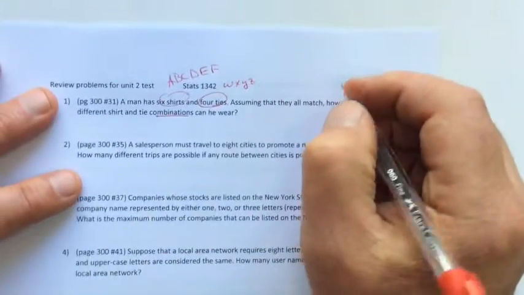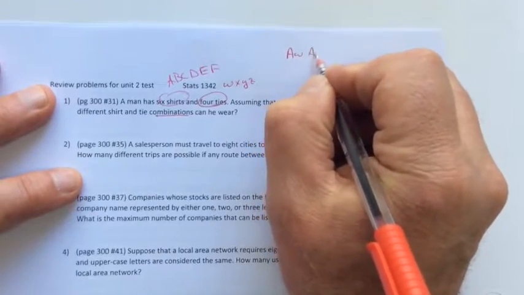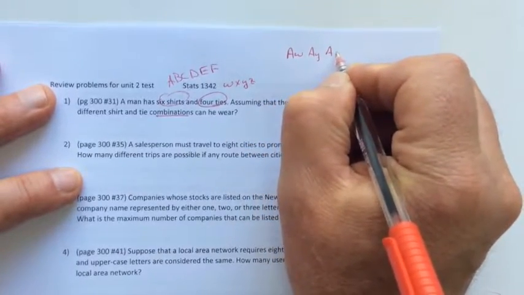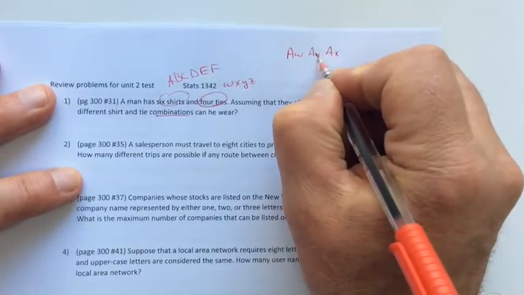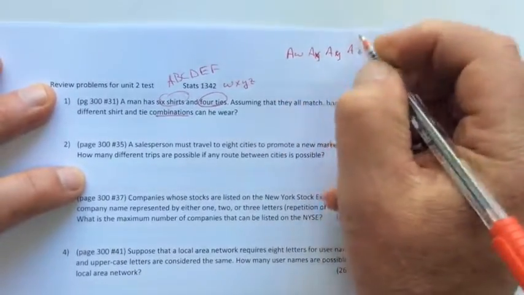If I draw a picture, I can take shirt A with W, A with X, A with Y, and A with Z. That's shirt A with all the ties.